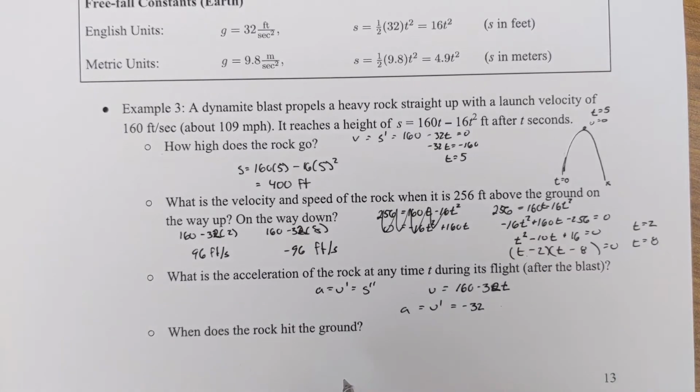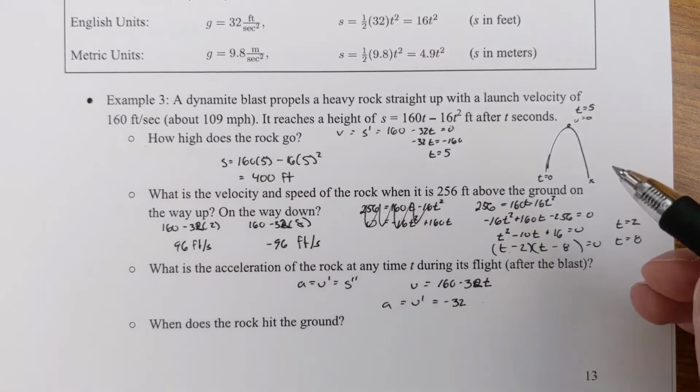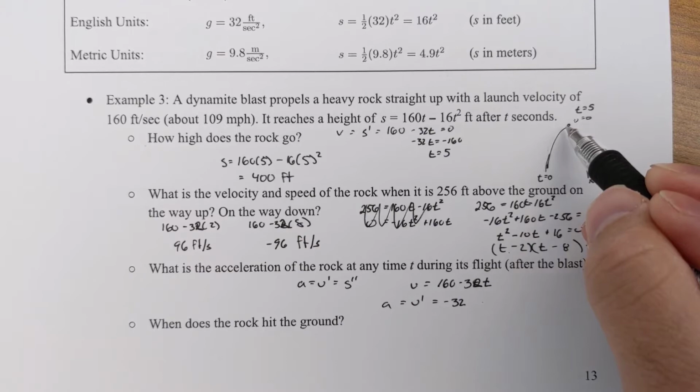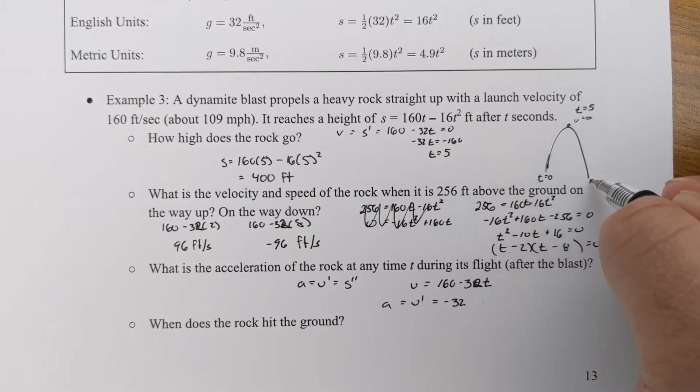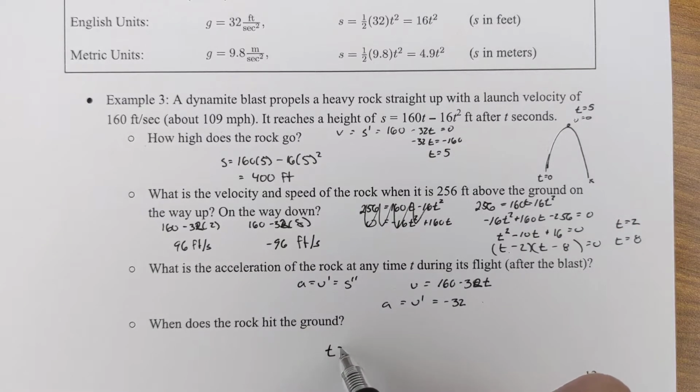When does the rock hit the ground? No actual more calculations are needed. So at t equals 0, it's at the bottom. At t equals 5, it's at the top. So it takes 5 seconds to get to the top. To come back down, it's going to take another 5 seconds. So it hits the ground at t equals 10 seconds.